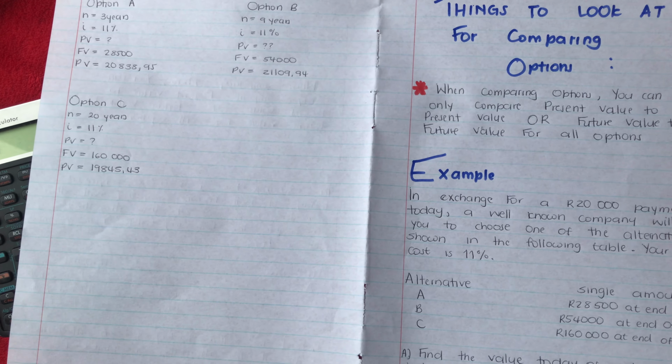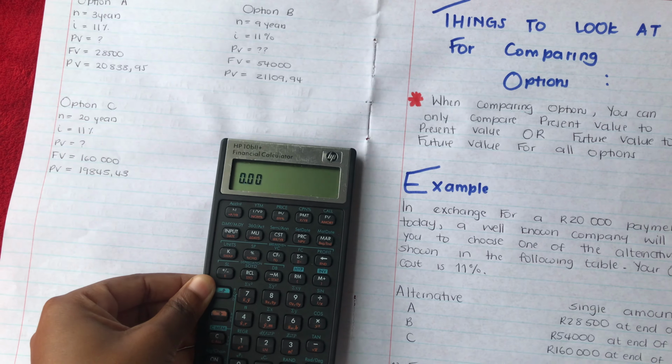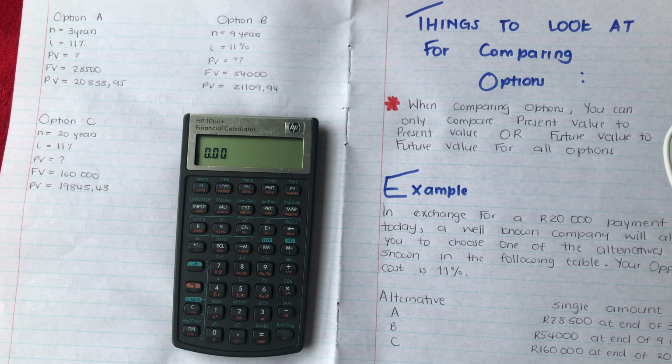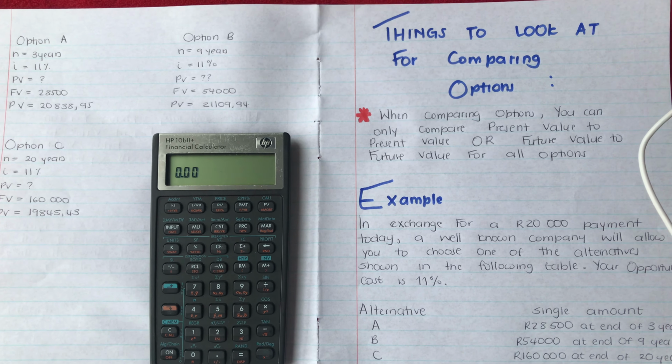I hope you guys understand and know how to use your calculator, because if you know how to use your calculator, everything becomes easier for you to solve. And that's it. Hope you enjoy the lessons I'm giving you.